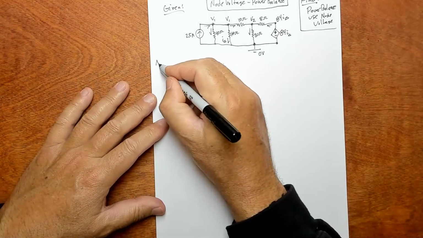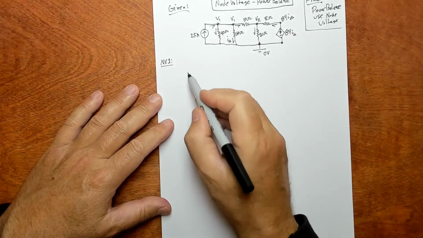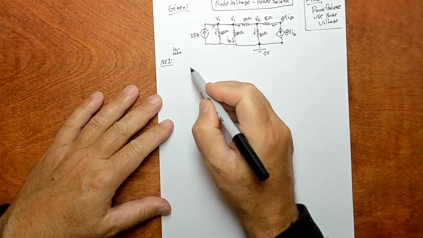Anyway, let's write the NV equation. So node voltage 1. I like to write in as negative and out as positive, just so I don't forget.